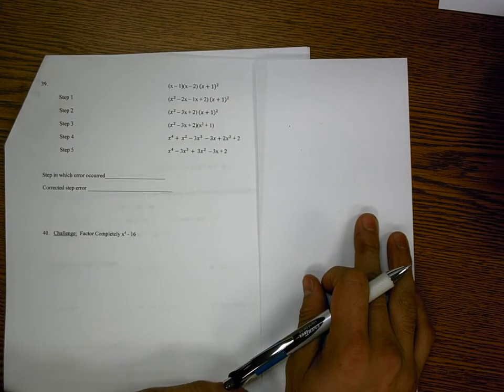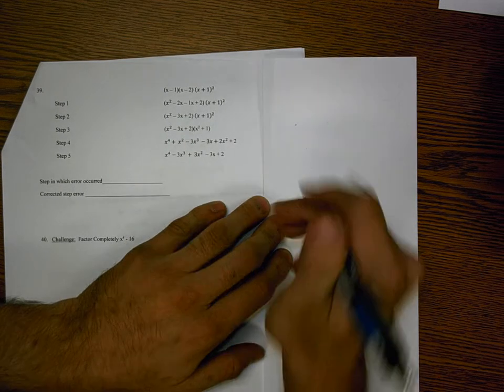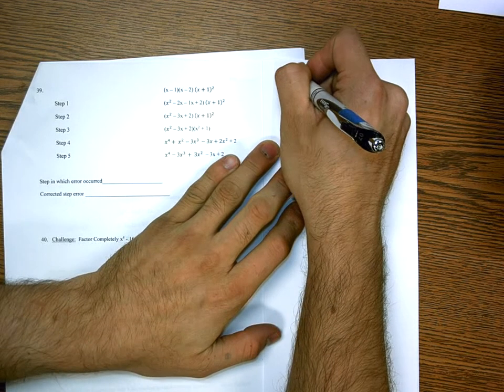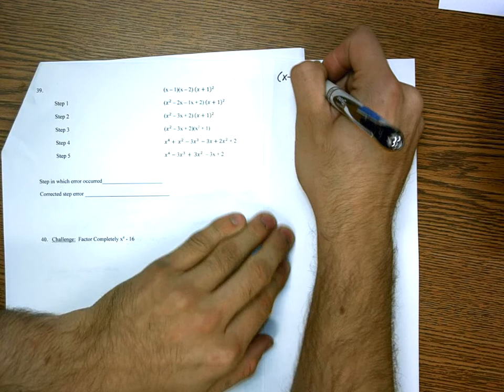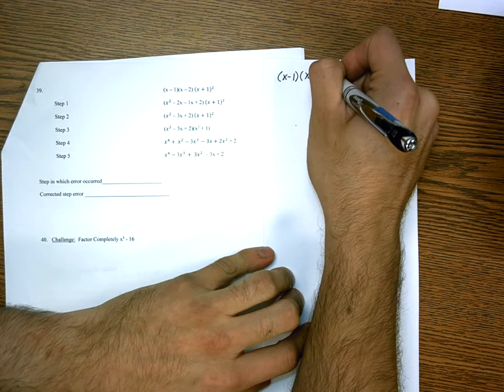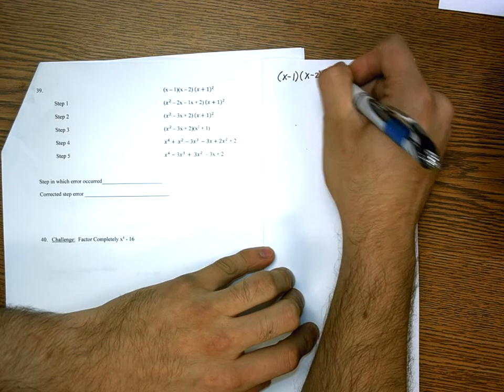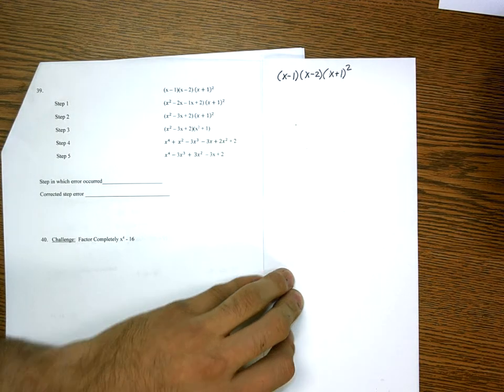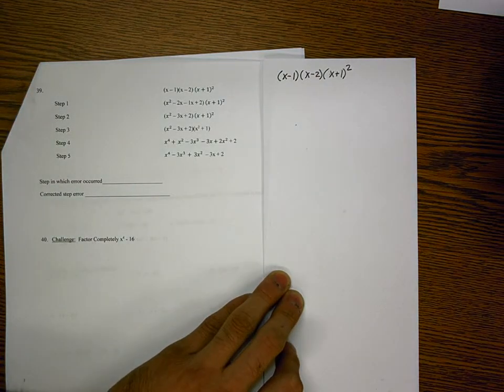The original problem is x minus 1 times x minus 2 times x plus 1 squared. So let's see what they did here.